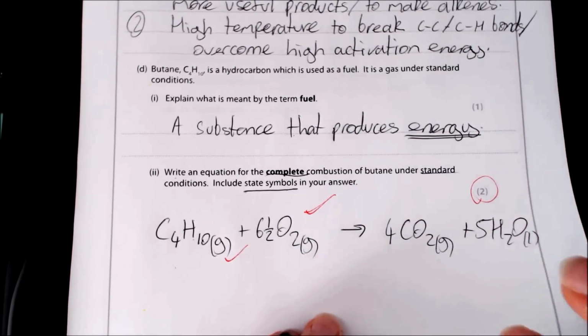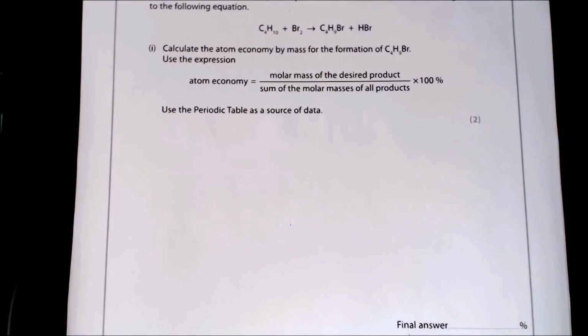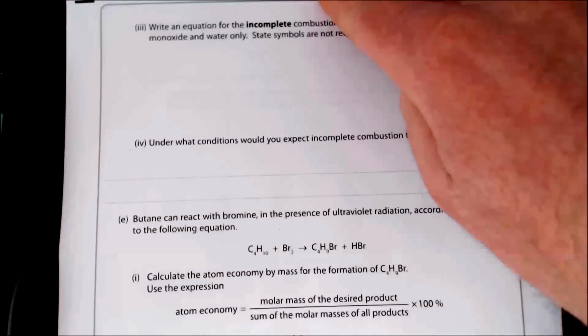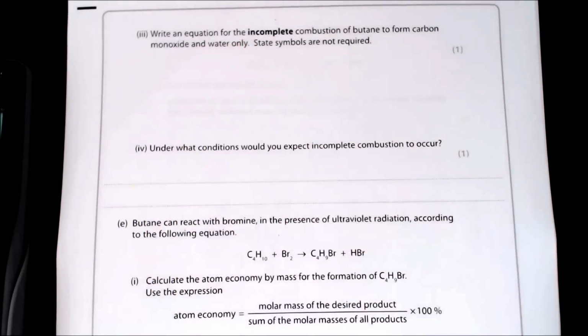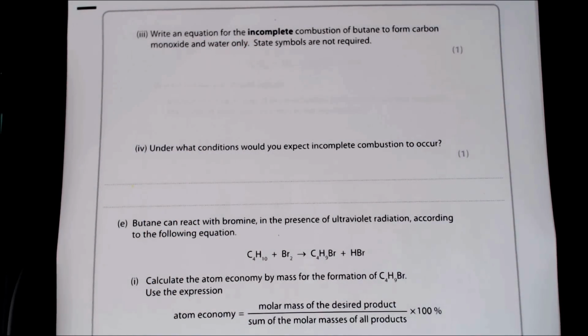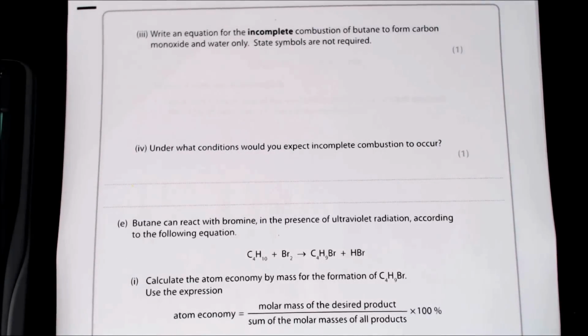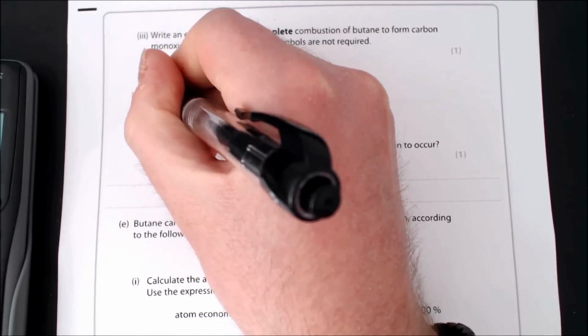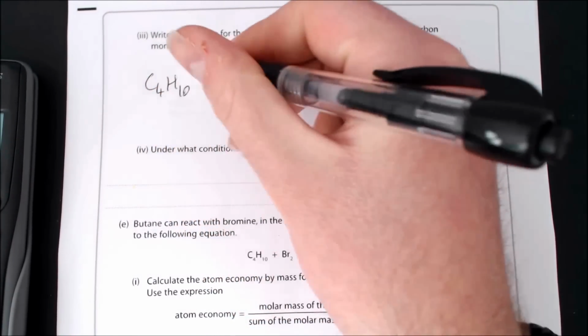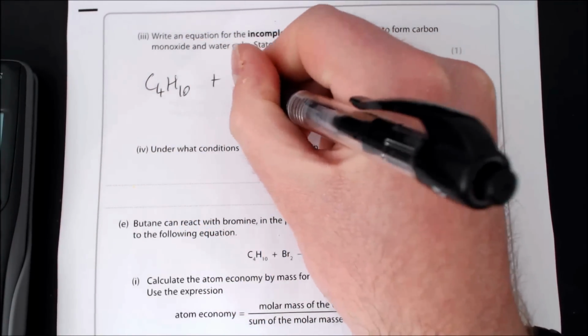Okay, right, on to the next part. It says write an equation for the incomplete combustion of butane to form carbon monoxide and water only. State symbols are not required. So there's only 1 mark. So we're going to write our fuel, C4H10, and this is going to react with oxygen.